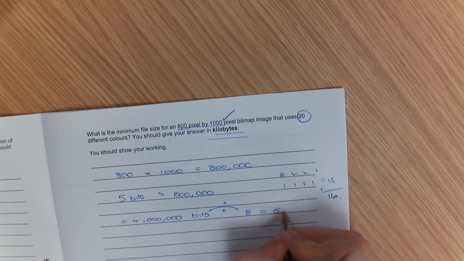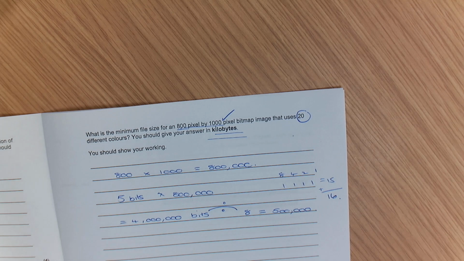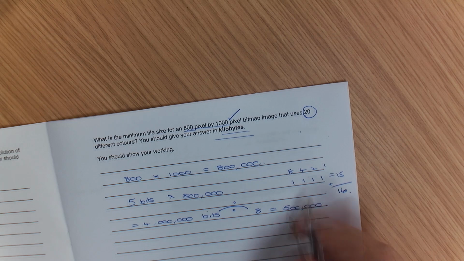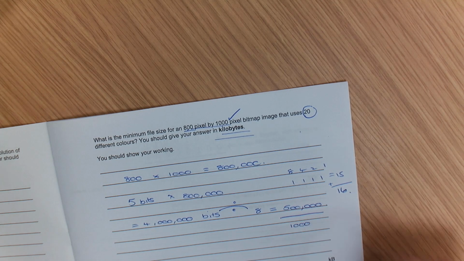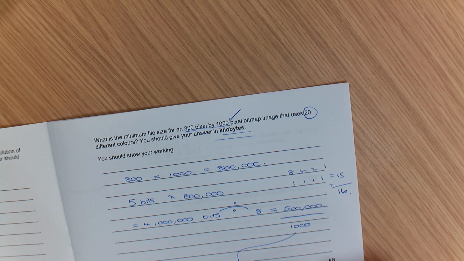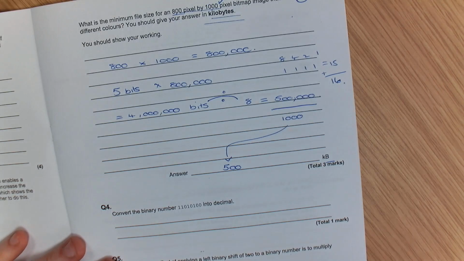which now gives me, well done, 500,000, but that's only in bytes. Okay, how many kilobytes are in a byte? 1,000. So what have I got to do to this? Divide it by 1,000, which now gives you your final answer of 500 kilobytes. Alright?